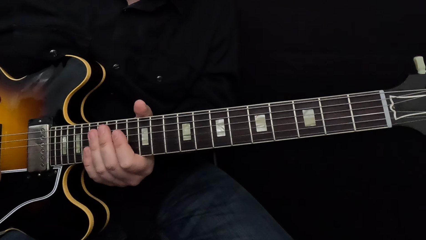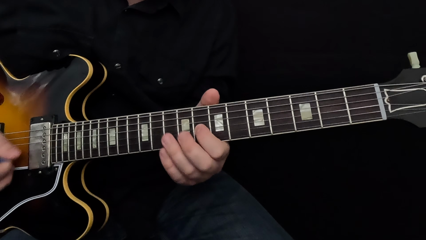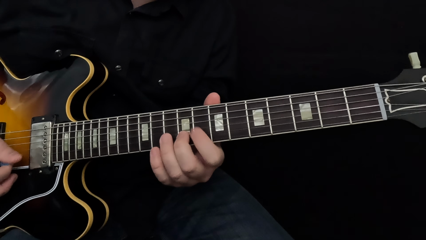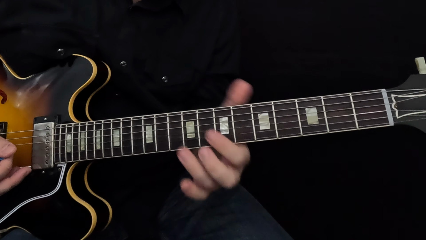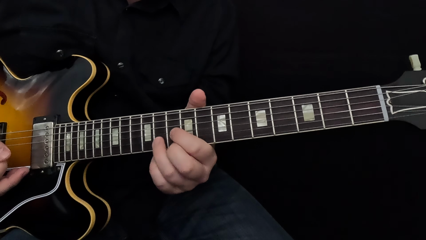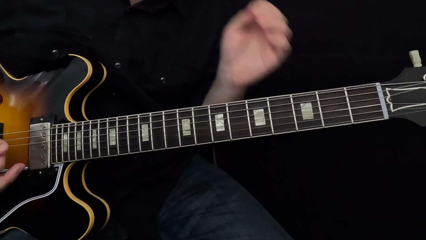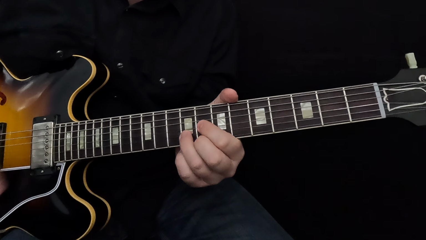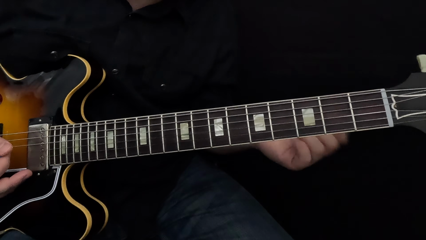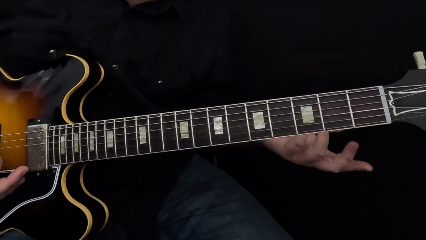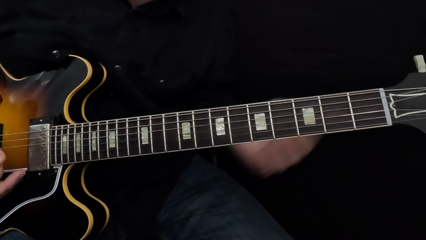So I can take a couple of triad pairs if I like. So for example, all I'm doing is playing an A flat triad to a B flat triad. Notice though that I'm not strumming them. We don't want to do that because we're not using this as chord comping. We're using this as a melodic fragment.